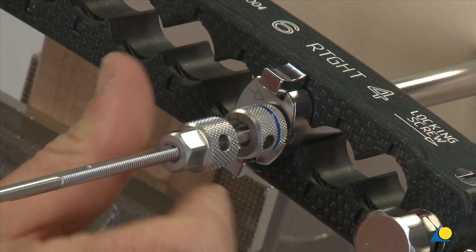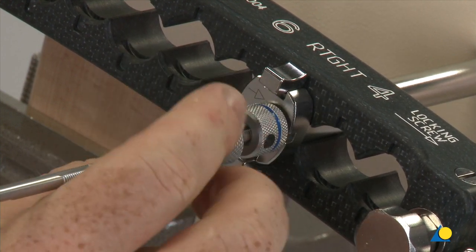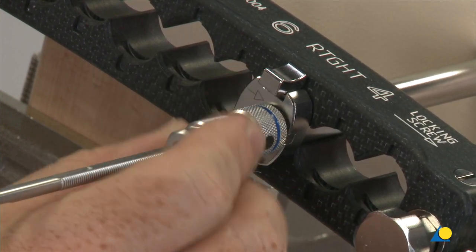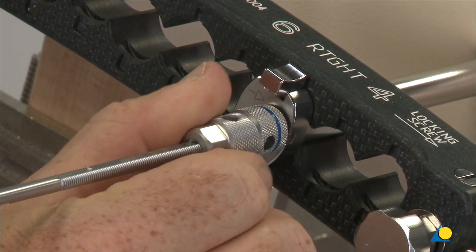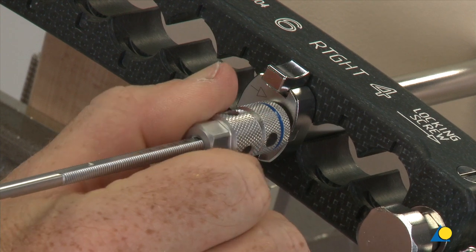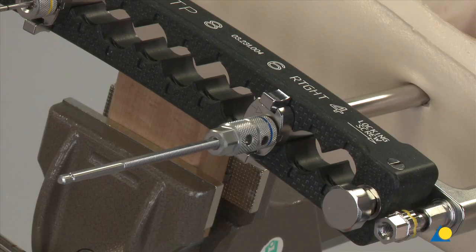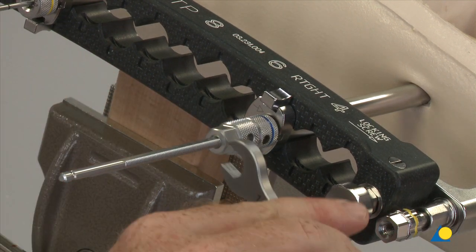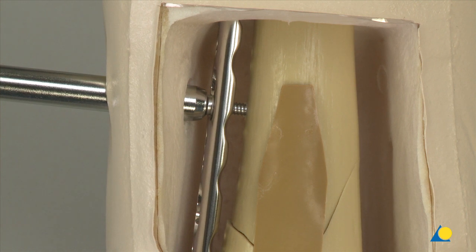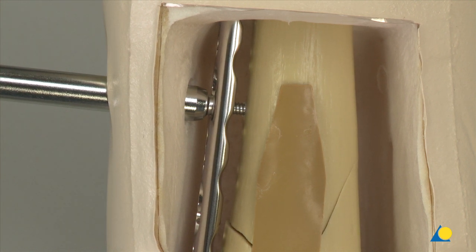Remove the power tool and begin tightening the nut toward the drill guide, first by hand and then with the 11 mm combination wrench. Monitor the progress of the reduction of the bone to the plate under image intensification, and check the final reduction again.